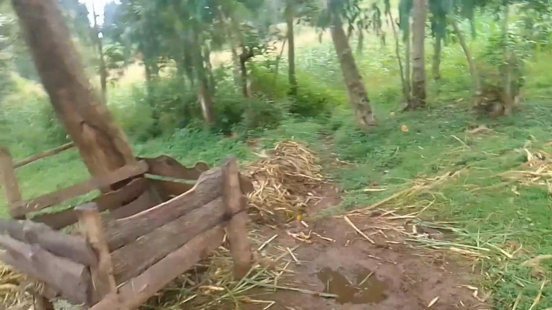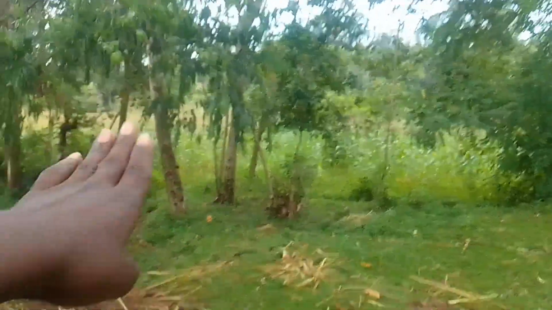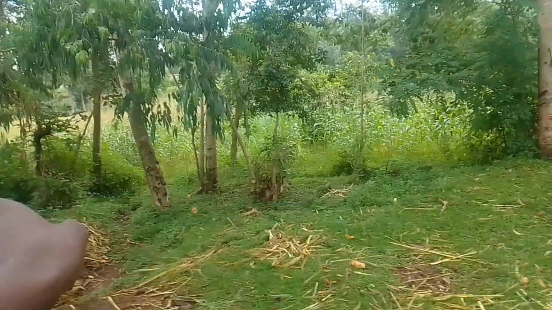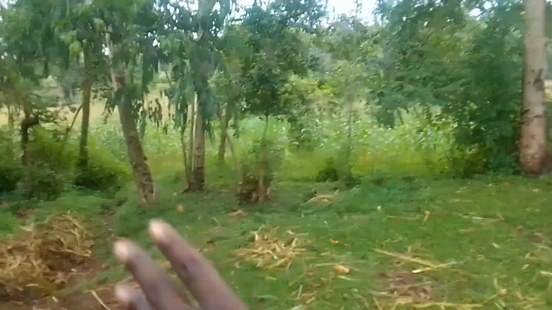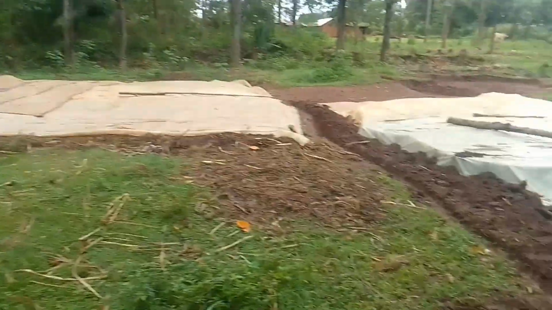But that's not my farm, it's my neighbor's farm. So it connects in that direction. At that farm also, there's a terrace at the side, so when the water flows, it connects to that terrace. I can't allow it to spoil his farm.